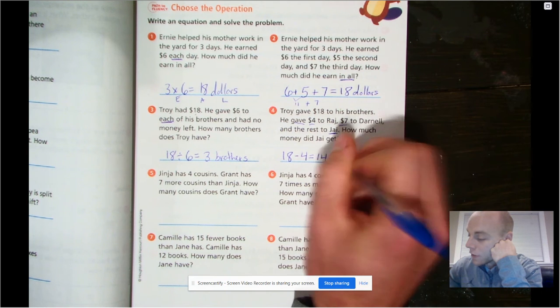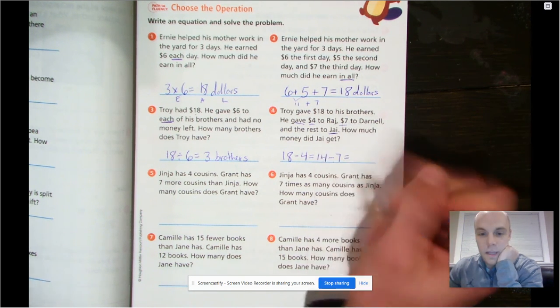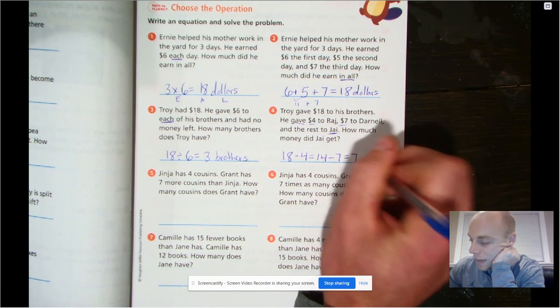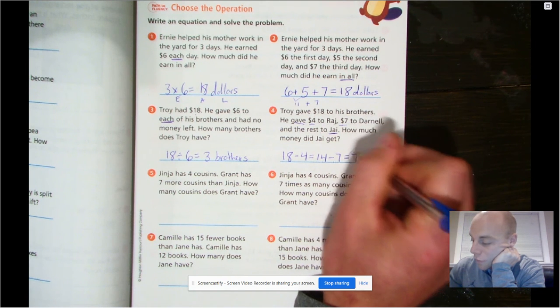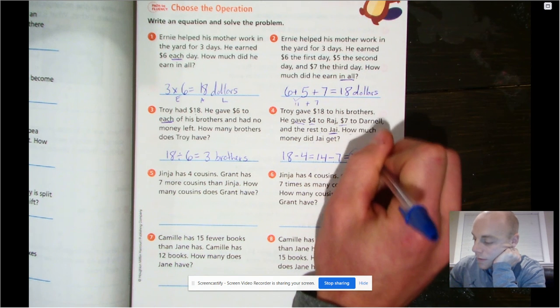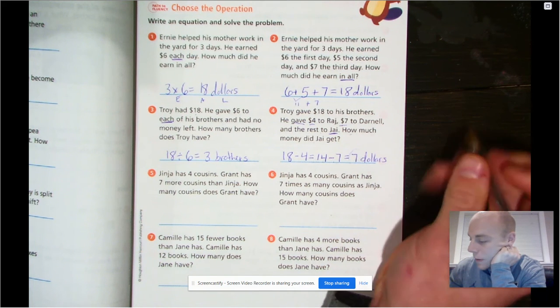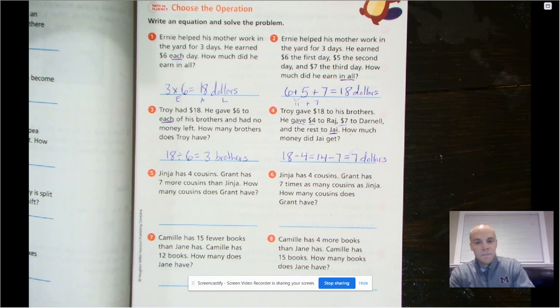He's got to give 7 to Darnell, so we got a minus 7 more to Darnell. So 14 minus 7, if you know your doubles, 7. So he's got 7 left. And the rest to Jai. So 7 is what's left over. How much money did Jai get? He got $7 left. Kind of like a 2-step word problem there. 1 step, 2 step, boom. Got it. Awesome. So that's where we're at there.